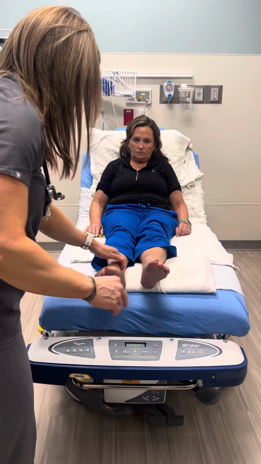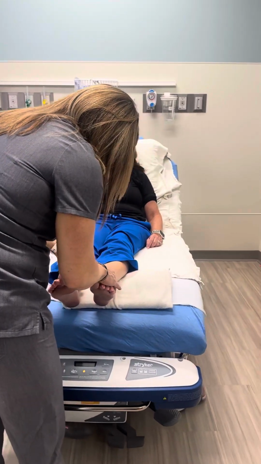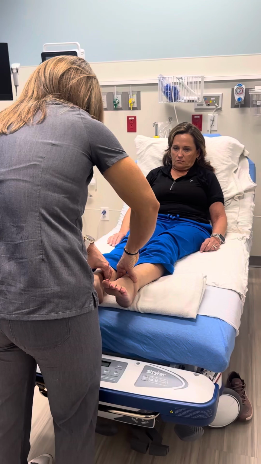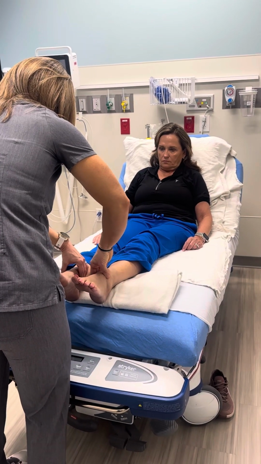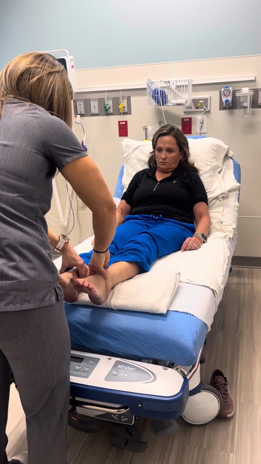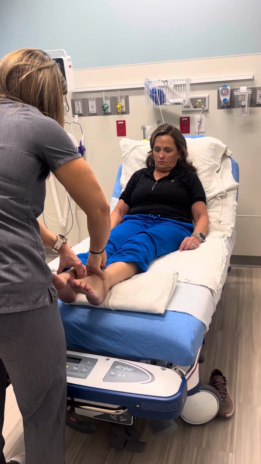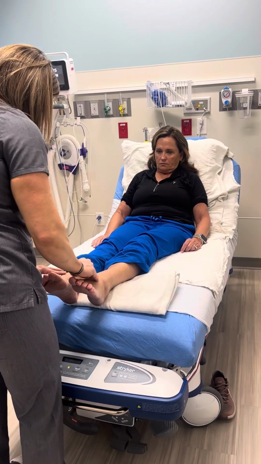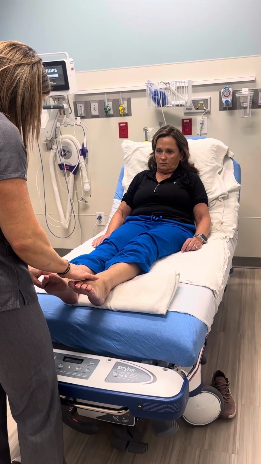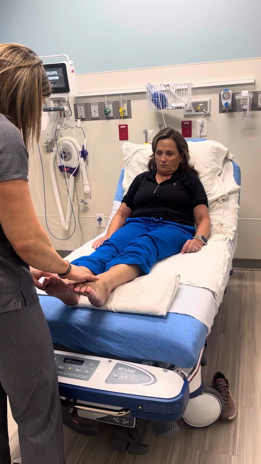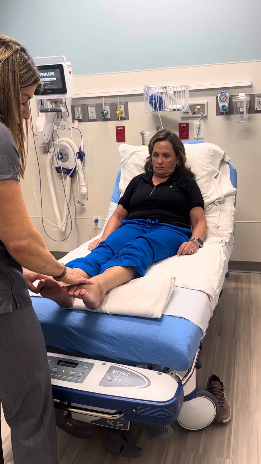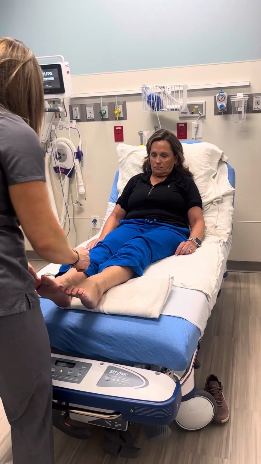Down here. Okay, the posterior tibial pulses are 2+ amplitude and they are also regular. The dorsalis pedis pulse is 2+ and regular as well.